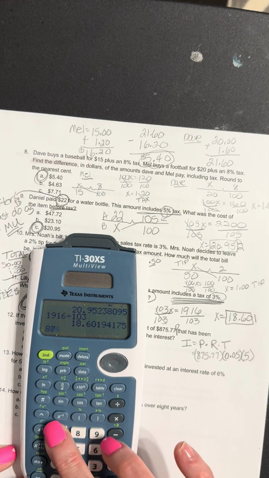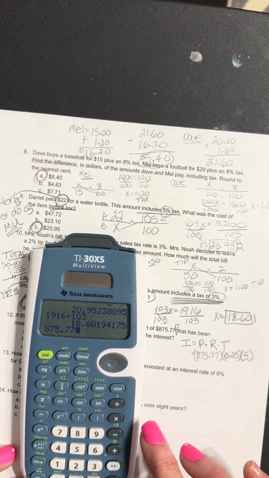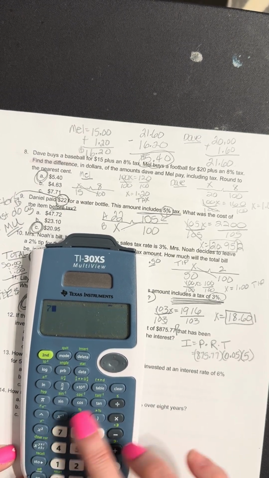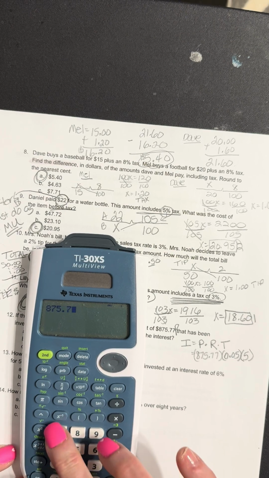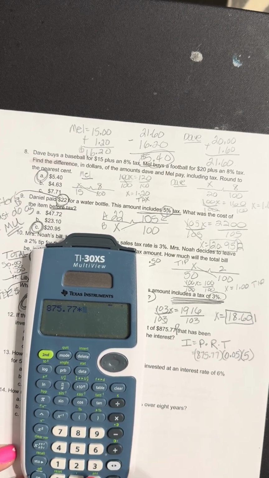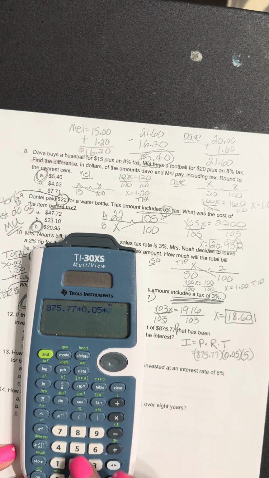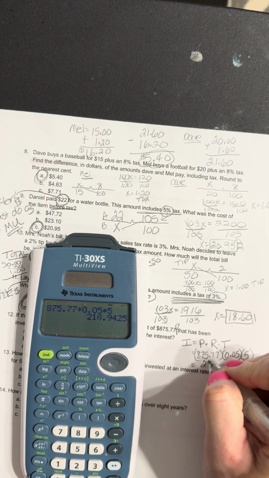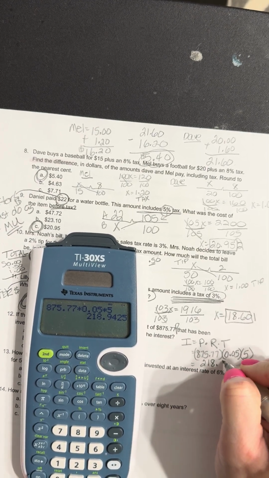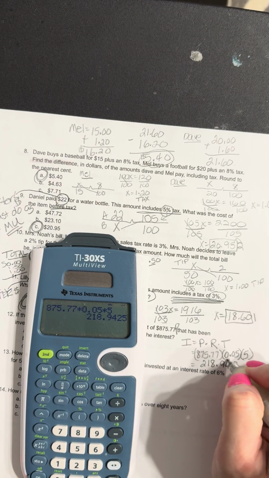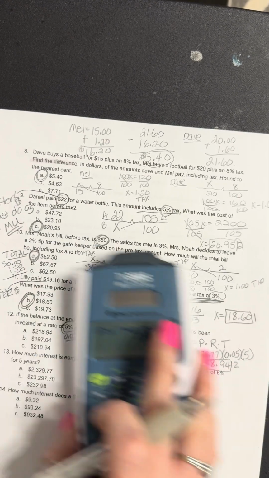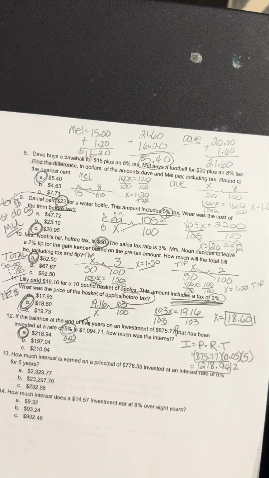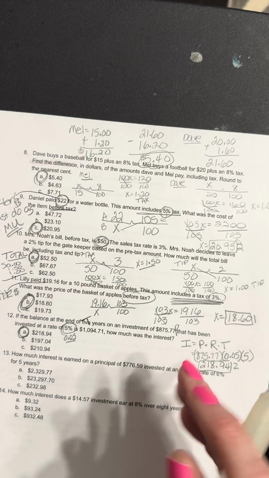Multiply that straight across. I'm going to show you something in just a minute about working smarter and not harder. 875.77 times 0.05. I'm going to seize the opportunity to do this with you as an interest problem. 218.942. We only need that 2 to see if we need to round. We don't have to round. $218.94. Okay.